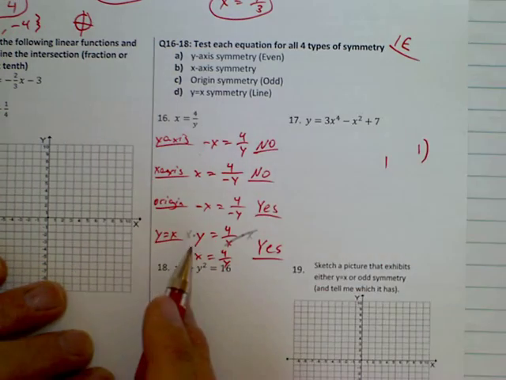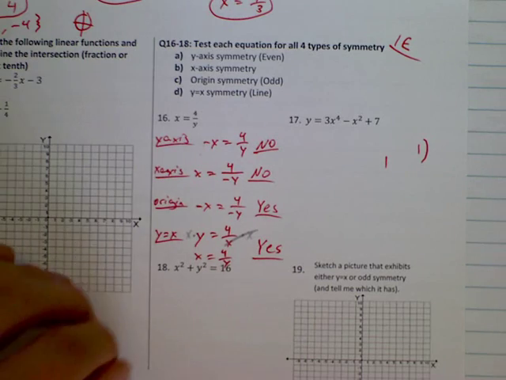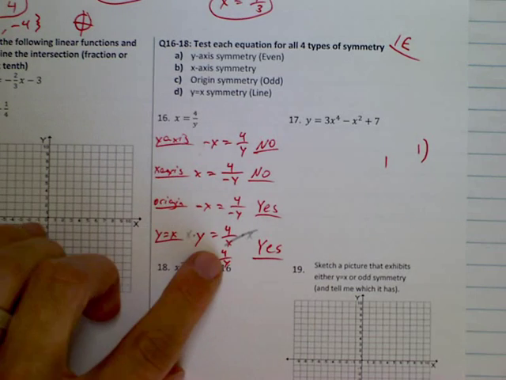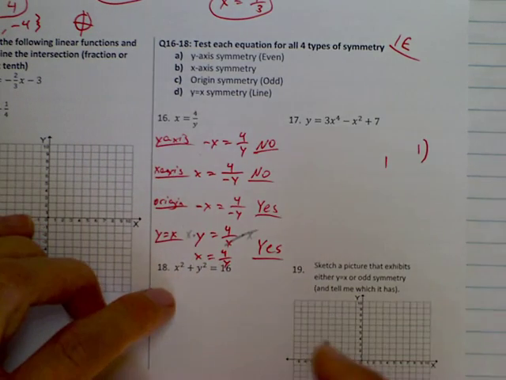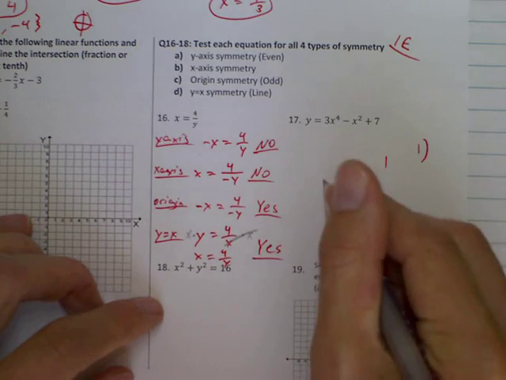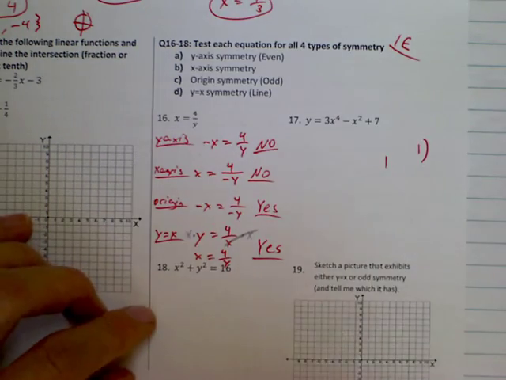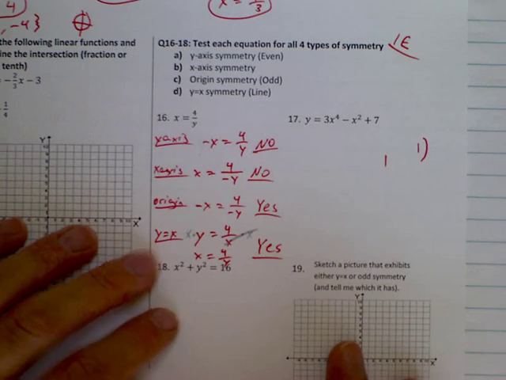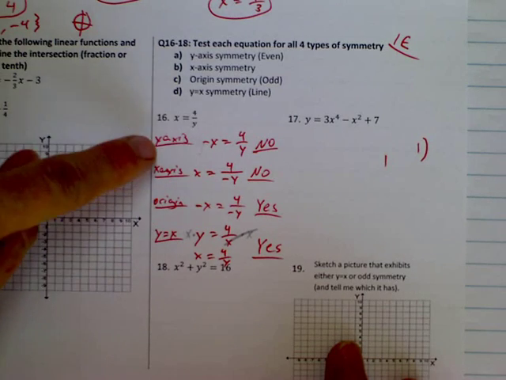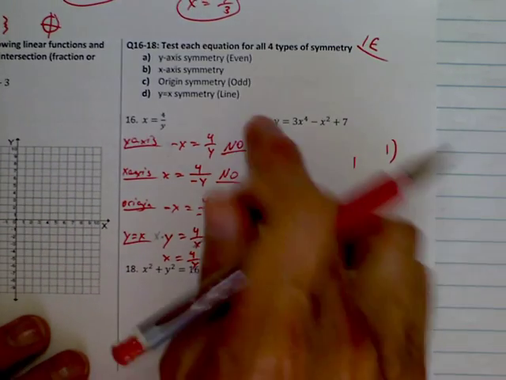So this has both. And again, to test it, we could solve it for y and type it in your calculator. We looked at an example like this in the review, and it has just those 2. So on all these questions, you should have 4 answers. No, no, yes, yes.